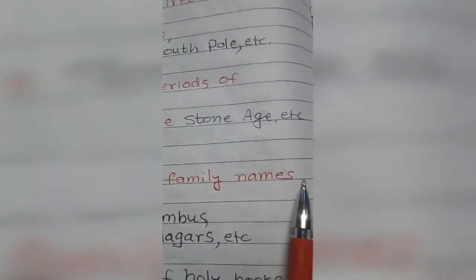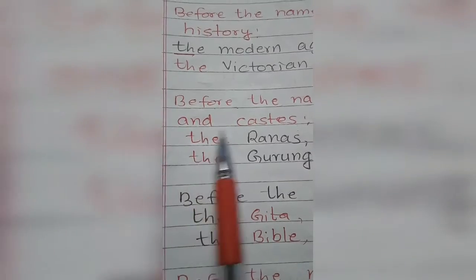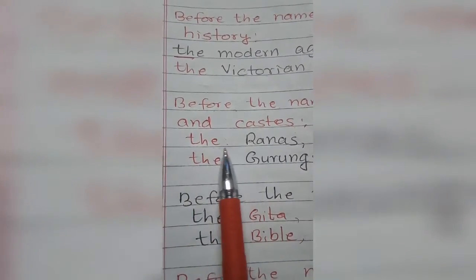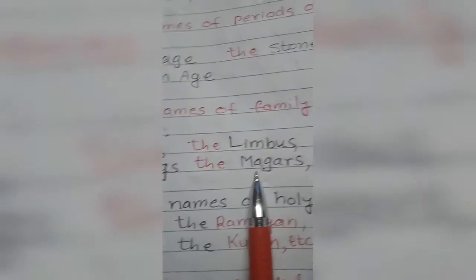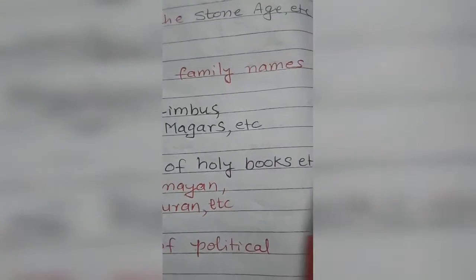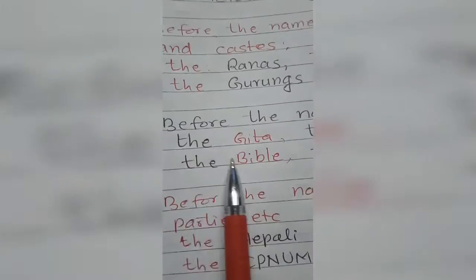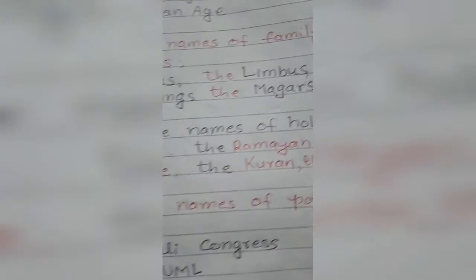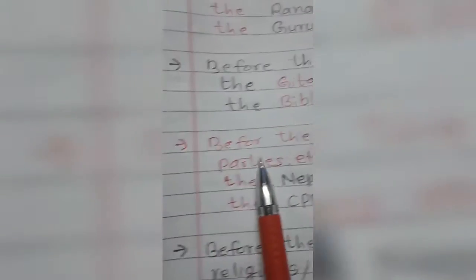Before family names and castes: the Ranas, the Limbus, the Gurungs, the Magars, etc. Similarly, before the names of holy books: the Gita, the Bible, the Ramayana, the Quran, etc.